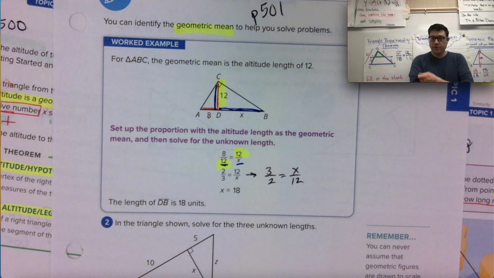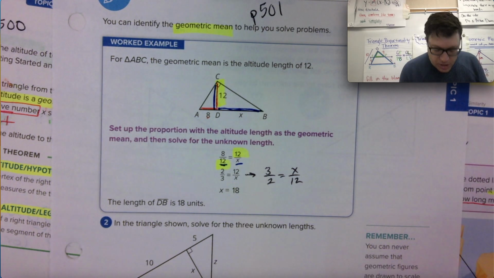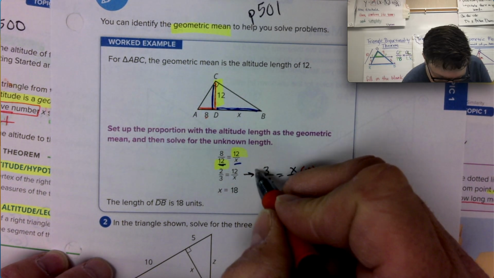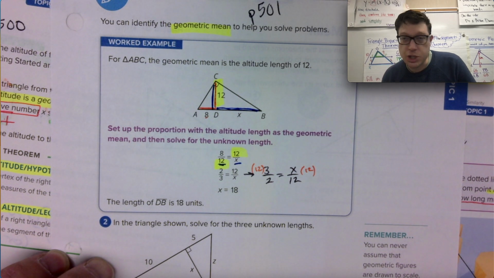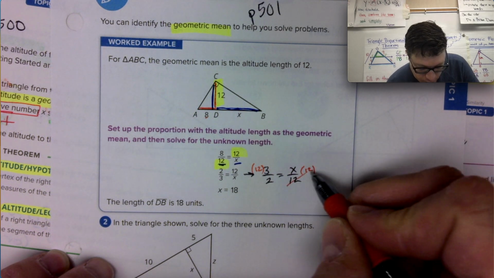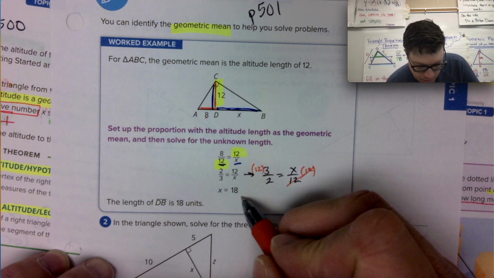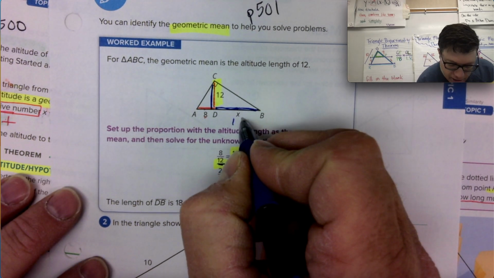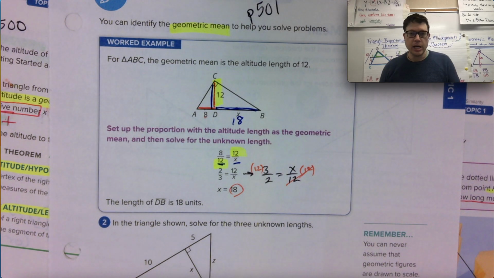And solving for x now, all we have to do is multiply both sides by 12. It is 12 over 1, and you're going to put the 12 in the top of the fraction, not on the bottom. So then 12 and 12 reduce, and then 12 times 3 over 2 is 18. Therefore, we now have information. We have the length of x is 18 units.